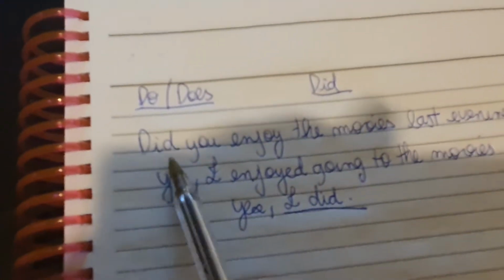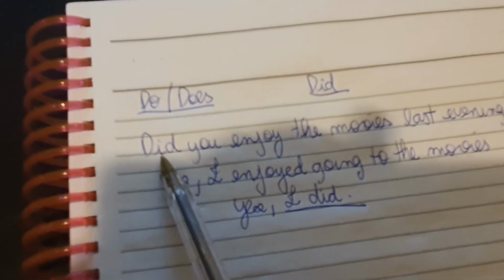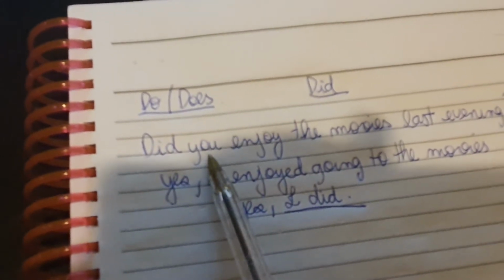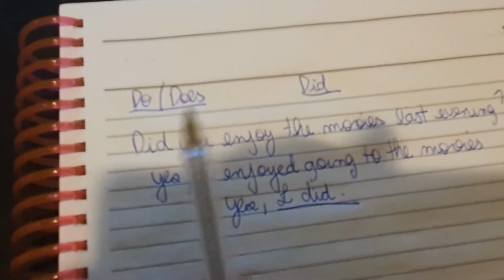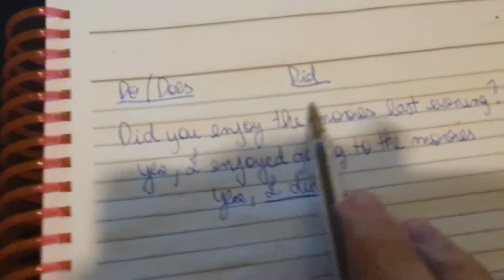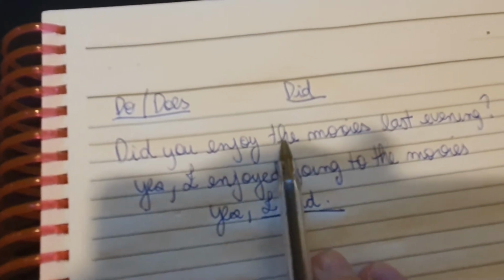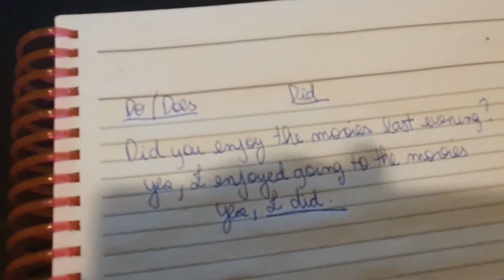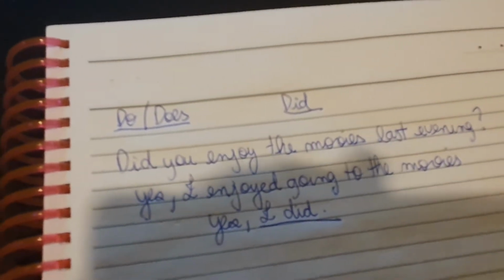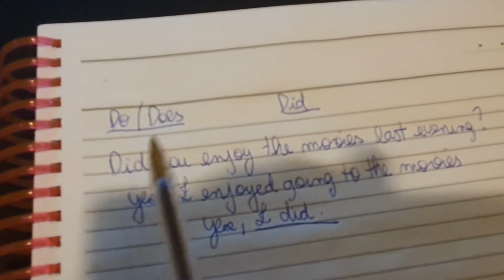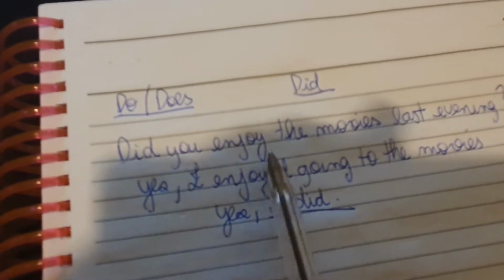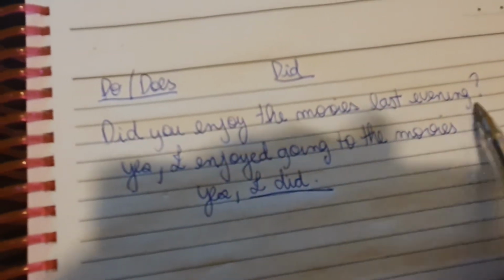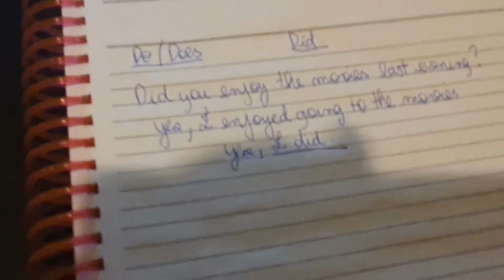Pay attention that I use the auxiliary verb first, the pronoun, and then the main verb and the rest of the sentence. It's the same scheme as the simple present. You make questions the same way.